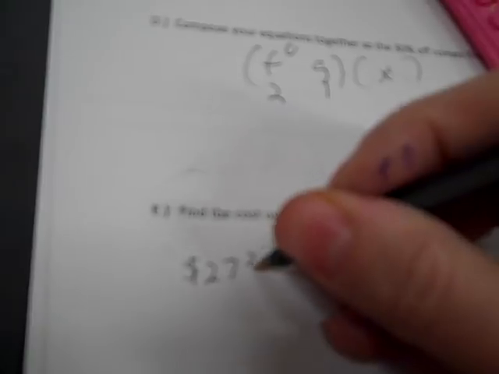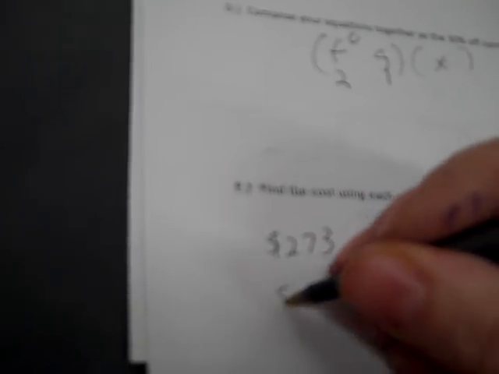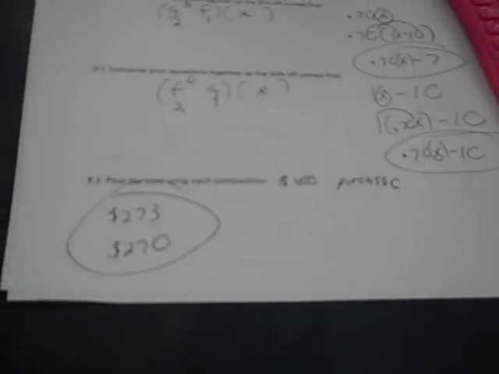Find the cost using each composition with a $400 purchase. So we're going to put $400 in for those x's. Okay, so 0.70 times 400 minus 7 gives me $273. And then that one's going to give you $270. I know that because you're taking off $3 more. Okay? All right. There we go on that one.